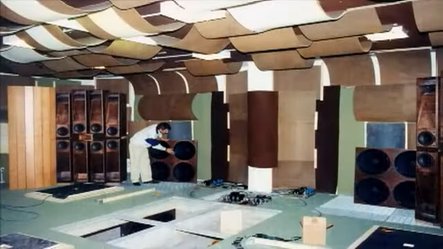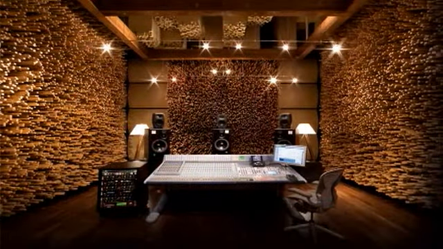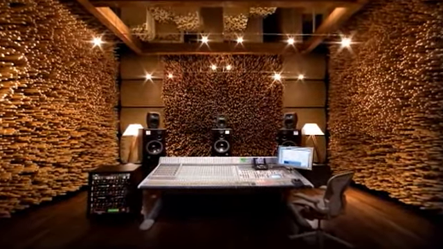However, some people use diffusers all over the entire room, and I can't say that's wrong. George Massenburg is a very famous mastering engineer, and this is the room he works in.